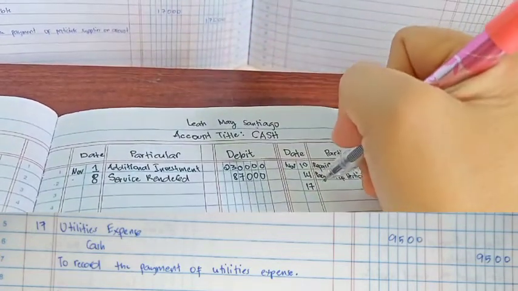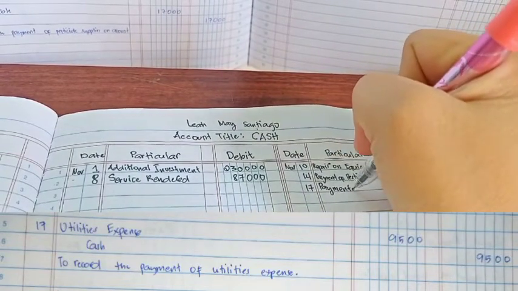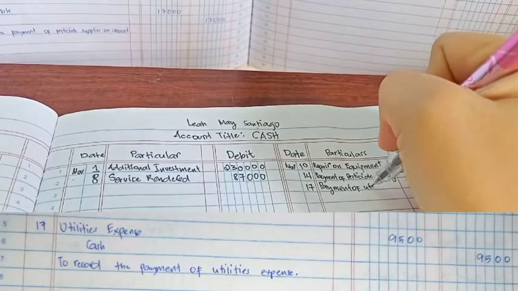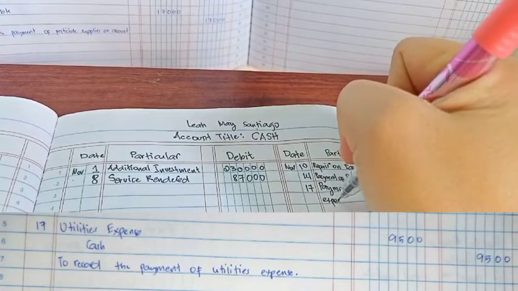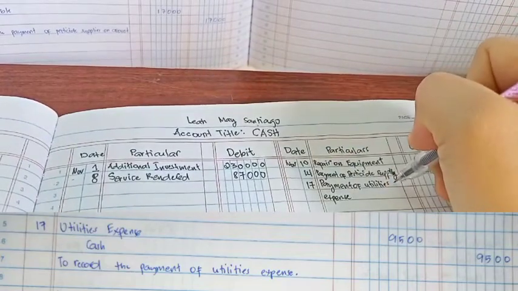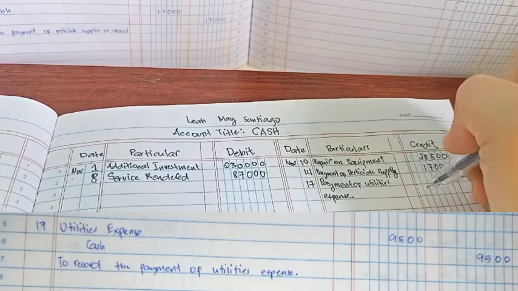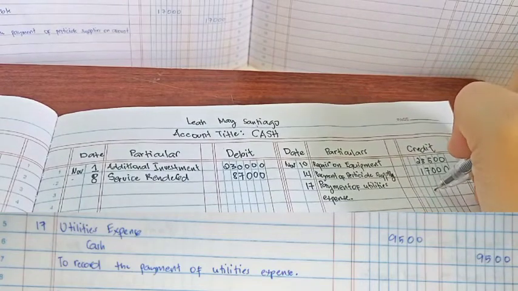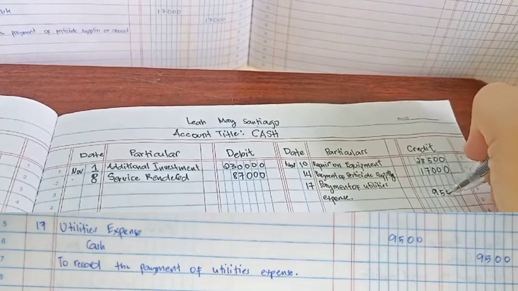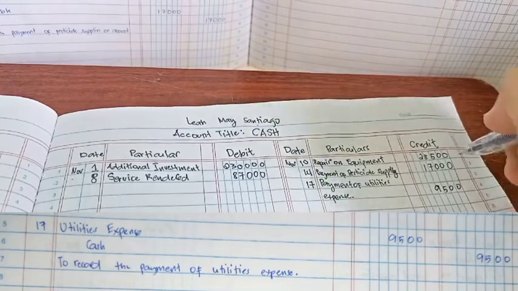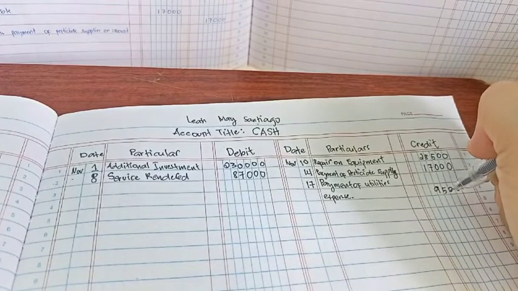So, sulat mo dyan, payment of utilities expense. So, ito na po. Hindi po siya nagkasya dyan. So, dito po tayo sa next row. Right? So, dito nyo po ilalagay si 9,500. Okay. So, meaning magkarugtong po sila. Dahil andito po ang iyong amount.